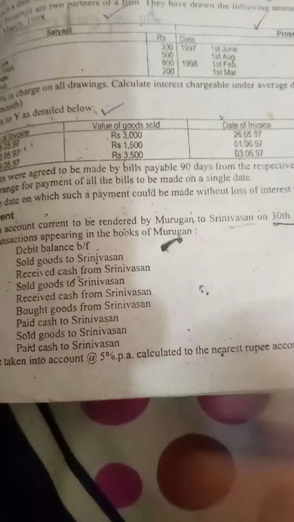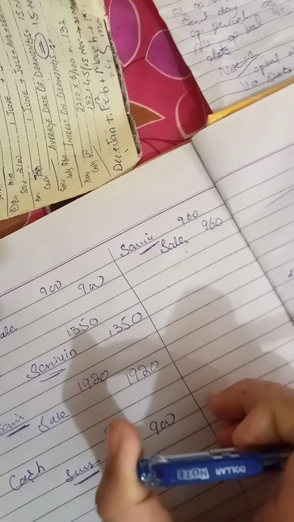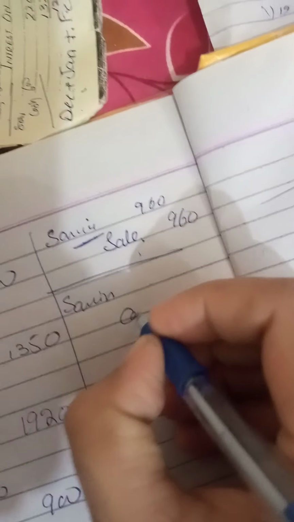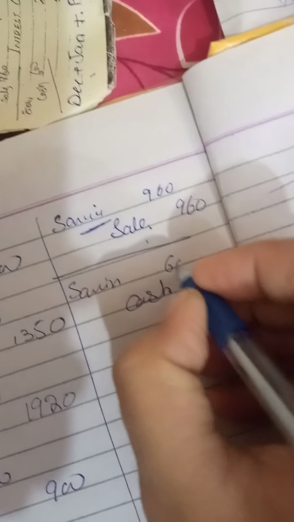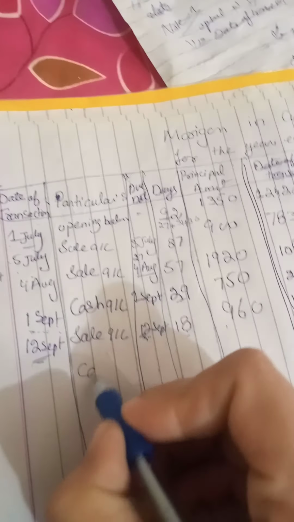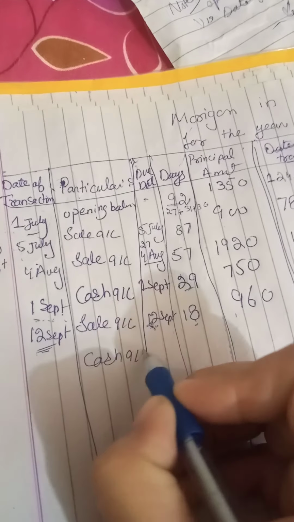What's the next transaction? Paid cash to Sereminism. So Sereminism account debit, cash account credit, 600. Again it's getting debit due to cash, so I will record it on the debit side with the name of cash account.